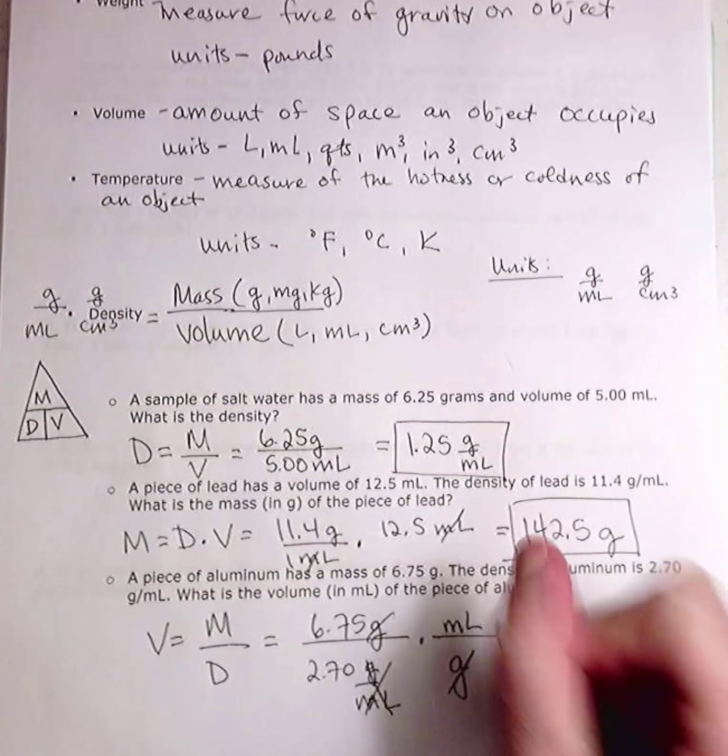Okay, and the last part of this lecture covers subatomic particles. So the atom is made of smaller subatomic particles, the proton, neutron, and electron. The atom consists of a very small nucleus with electrons orbiting much further away. So most of the atom is empty space.